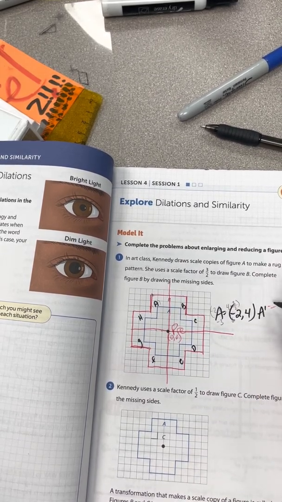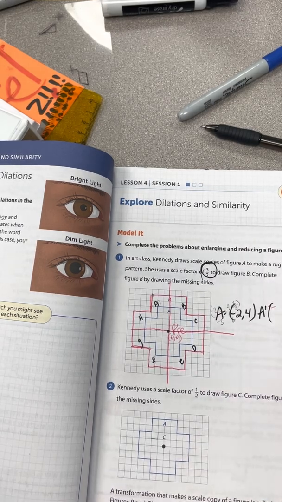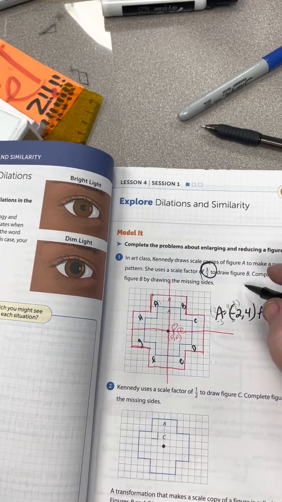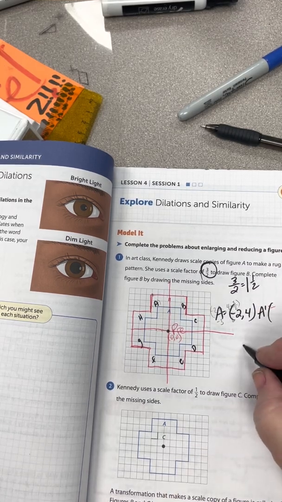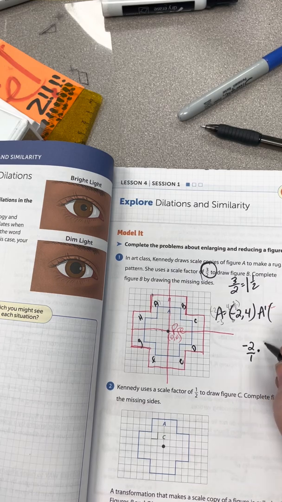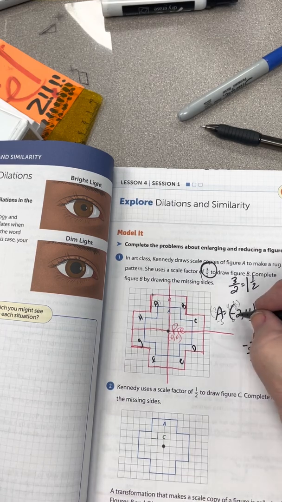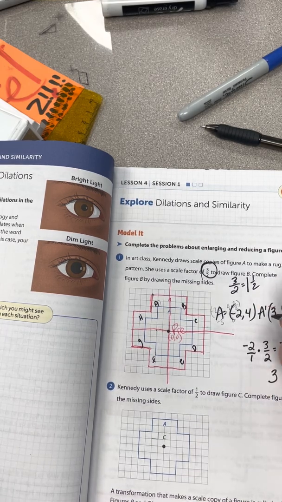To find A prime, it tells me my scale factor is 3 to 2, or 3 over 2. That's 1.5. So if I do 3 over 2, 2 goes into 3 one time. So I've got a whole number in there, and it leaves me 1.5. But because I have a 2, I'm going to go -2 over 1 times 3 over 2. -2 times 3 is going to be -6. 1 times 2 is 2. 2 goes into -6 3 times. So my new x is -3.